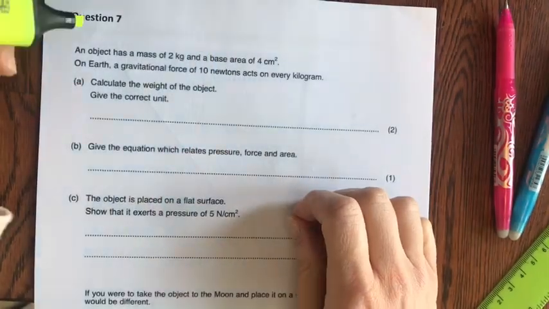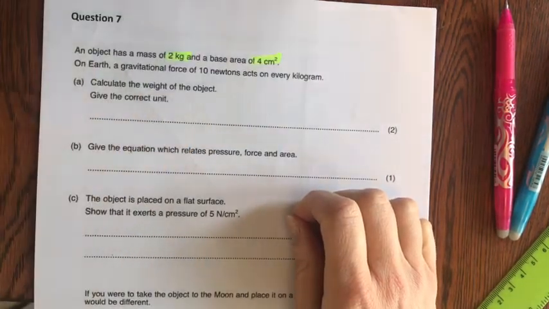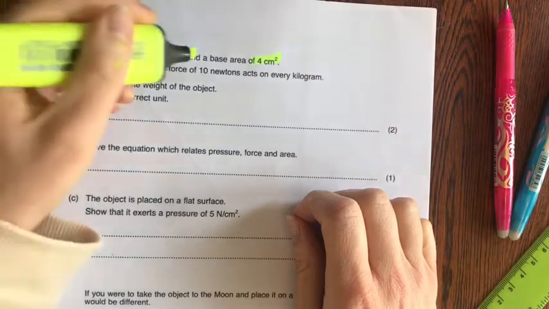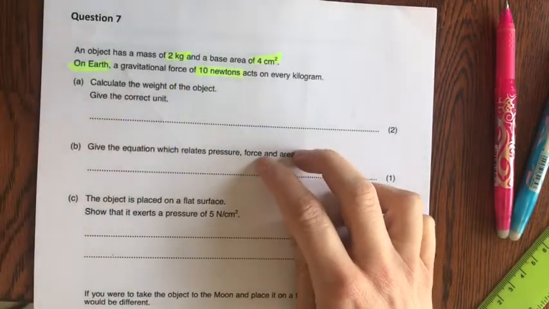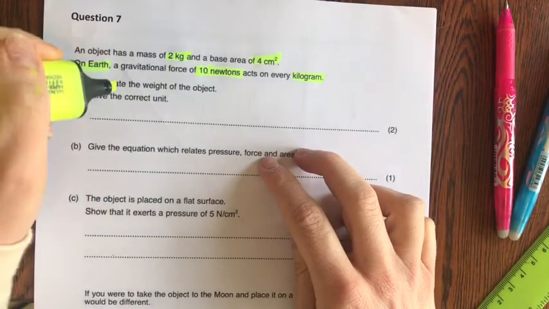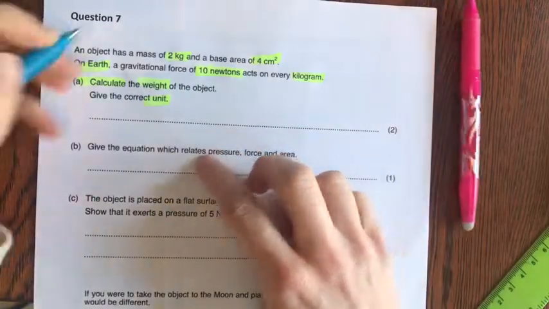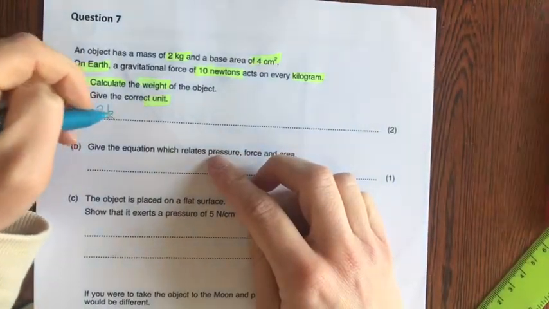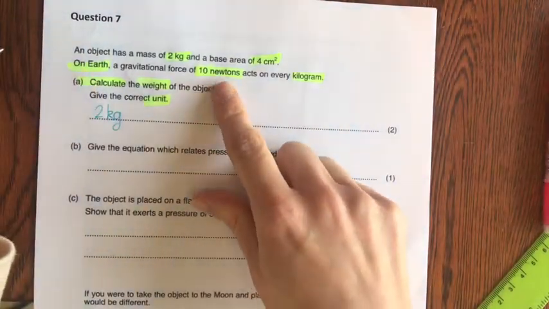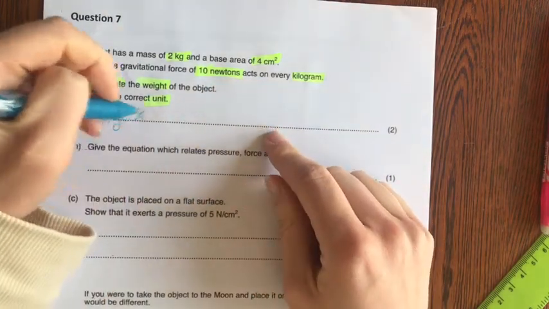Question 7. An object has a mass of 2 kilograms and a base area of 4 centimetres squared. On Earth, a gravitational force of 10 newtons acts on every kilogram. Calculate the weight of the object. Give the correct unit. All right, so they've told us that it is 2 kilograms and that 10 newtons will act on every kilogram. So we literally just times it by 10.